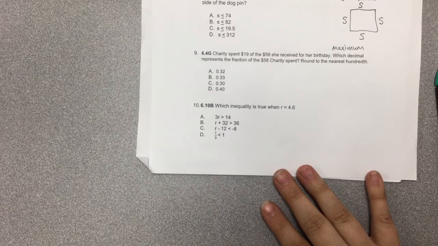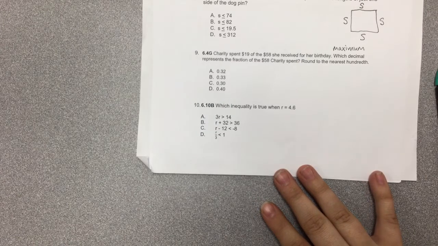Try to think about this. Which decimal represents the fraction of the $58 Charity spent? So if you have a fraction, think about your top and bottom to figure out what Charity spent.